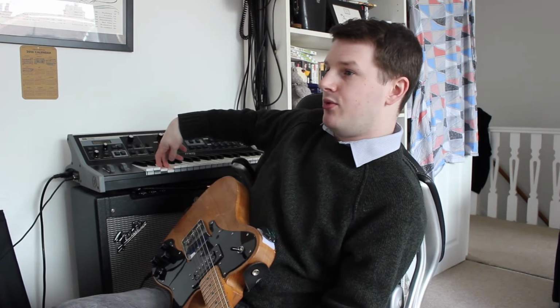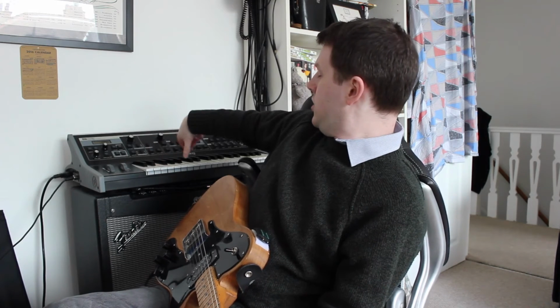Here's an E and F on the keyboard. Nothing between there. There's no black note there. And nothing between B and C here. There's no black note there, okay?